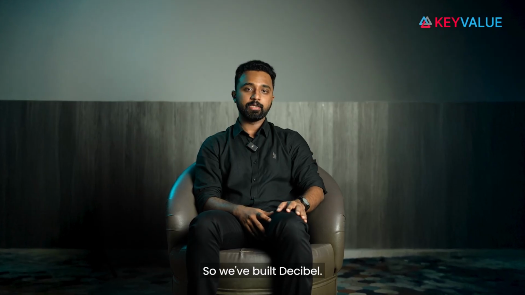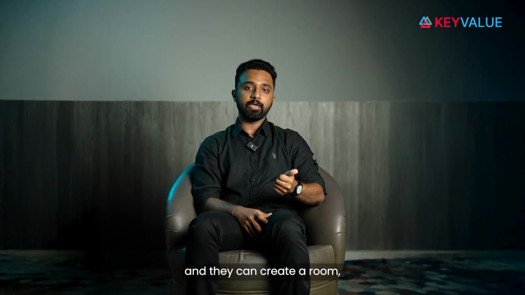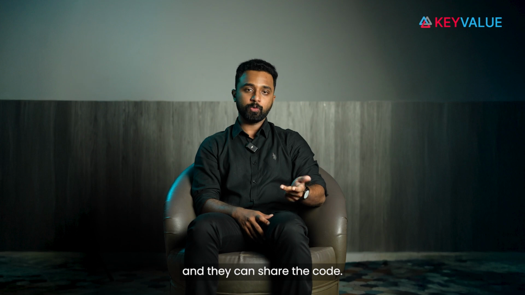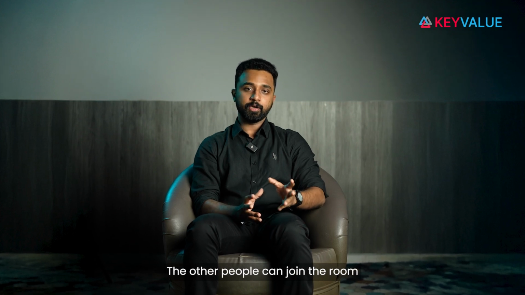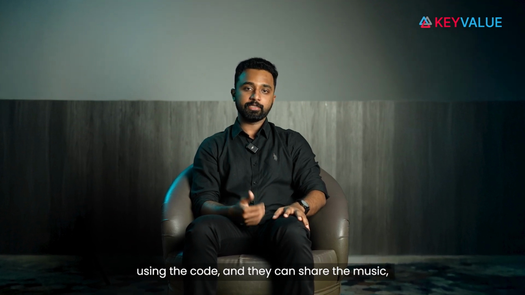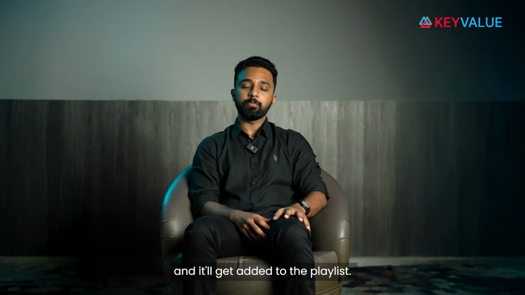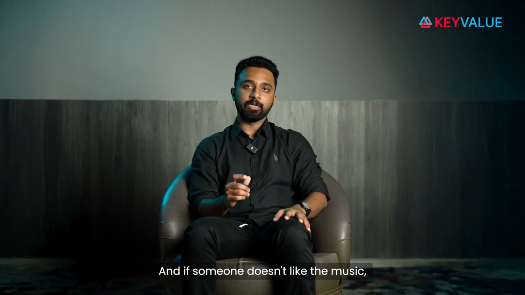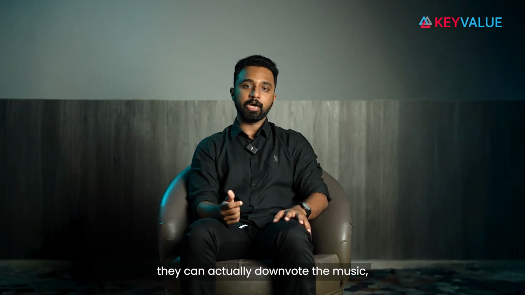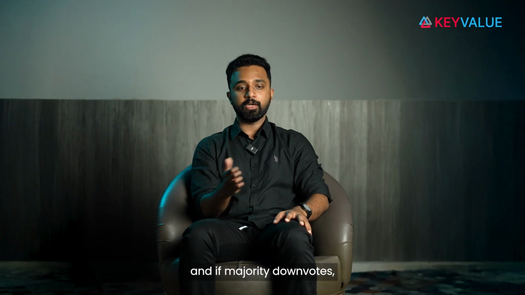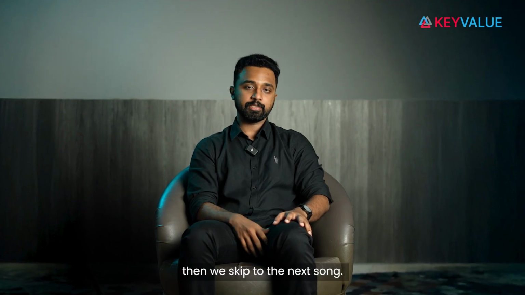So we built Decibel. In there, someone can log in and they can create a room and they can share the code. The other people can join the room using the code and they can share the music and it will get added to the playlist. And if someone doesn't like the music, they can actually downvote the music. And if the majority downvotes, then we skip to the next song.